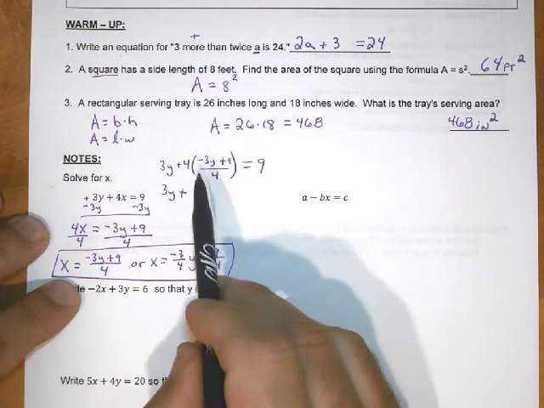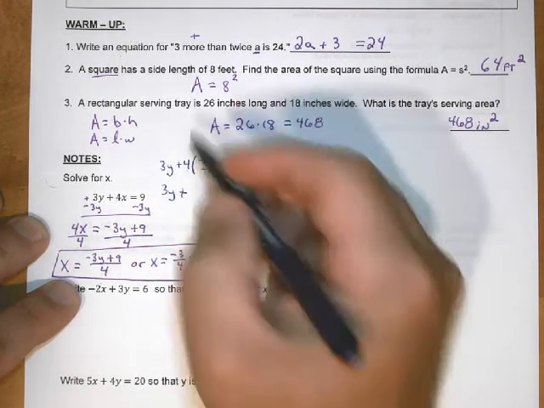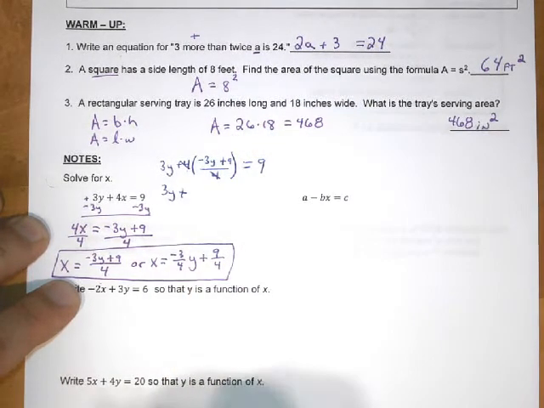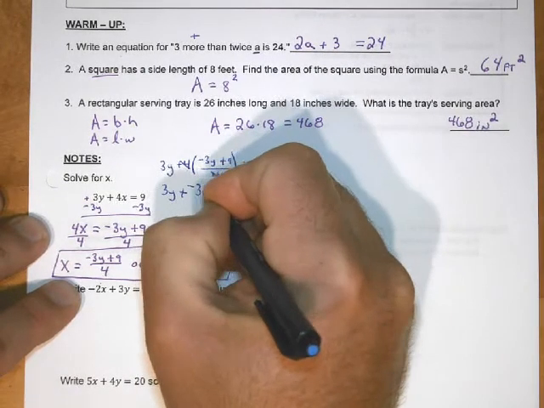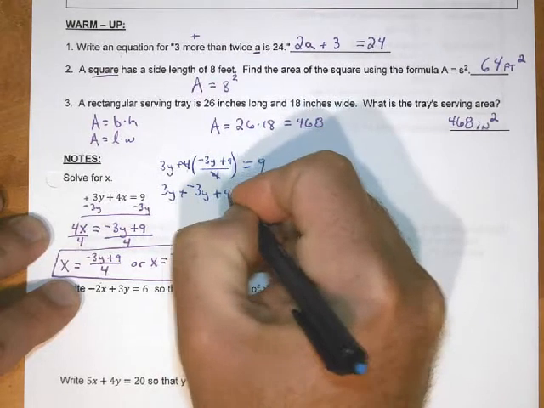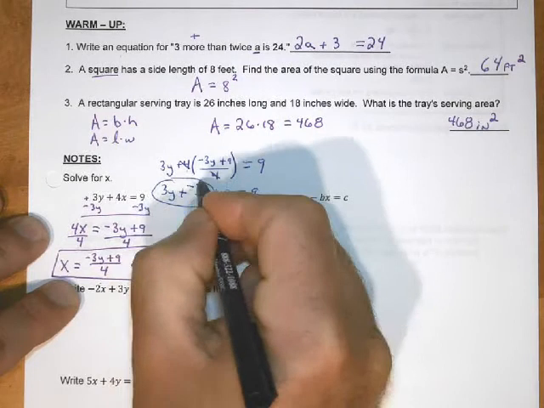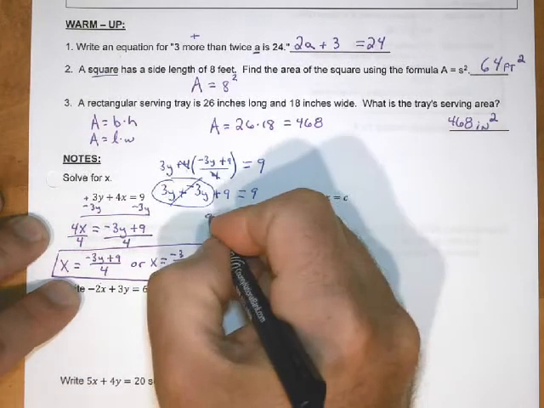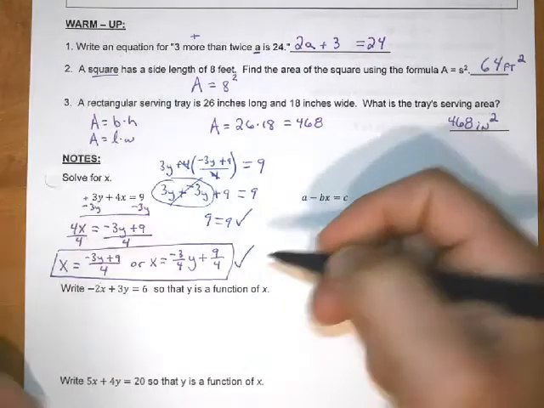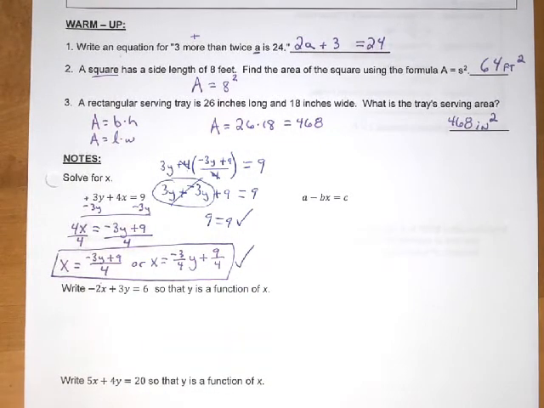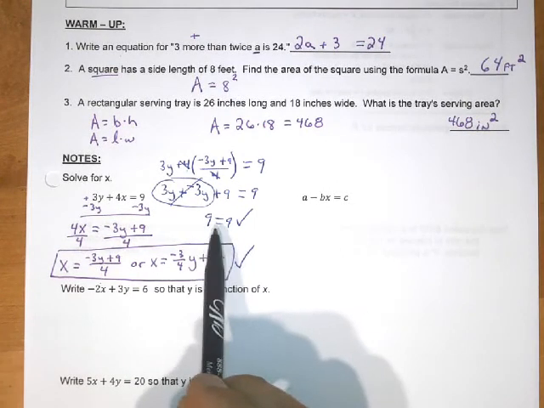So cleaning this up, we have 3y plus, and this is where it's nice and it cleans up my work. When I have a 4 on top and a 4 on the bottom, those 4's cancel each other out. So I'm just left with my parentheses here. So that's actually a minus 3y and plus 9. All that equals 9. And if you notice, 3y and a minus 3y cancel. So have we manipulated this equation correctly? The answer is yes. We have manipulated that equation correctly because 9 equals 9.